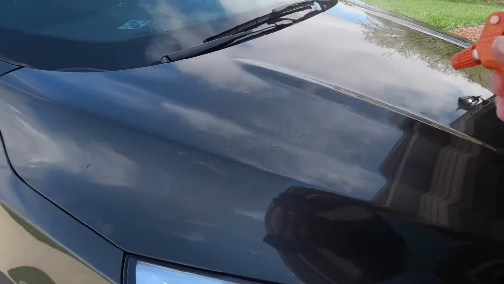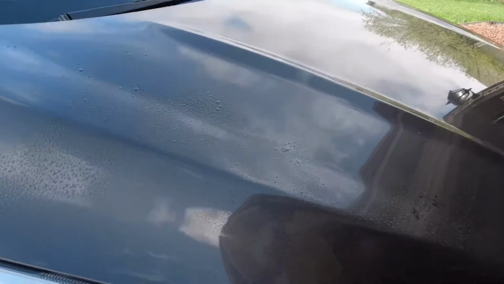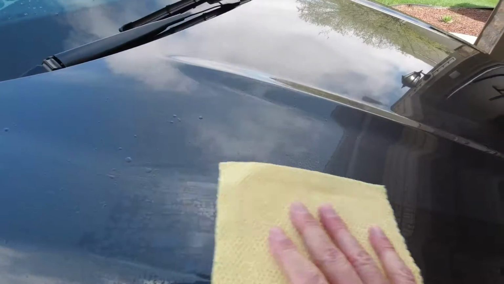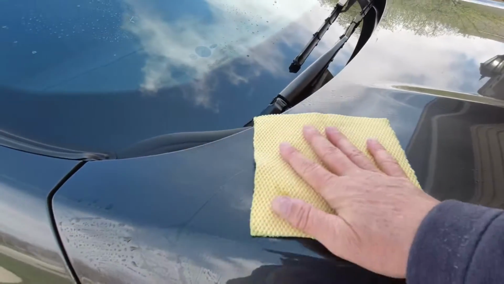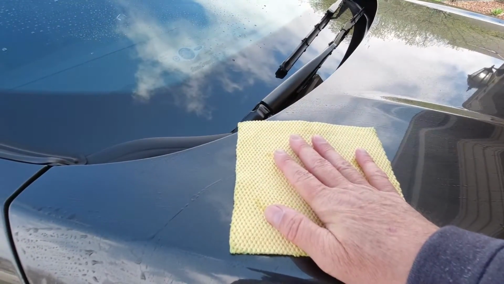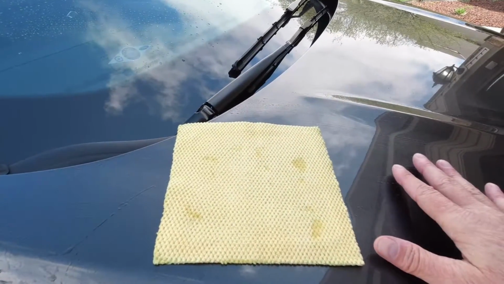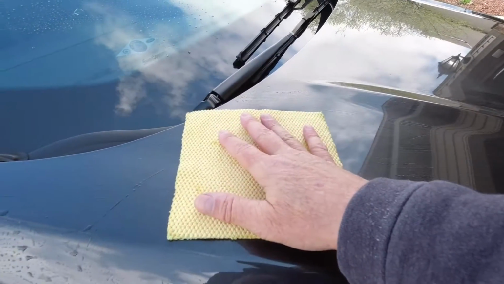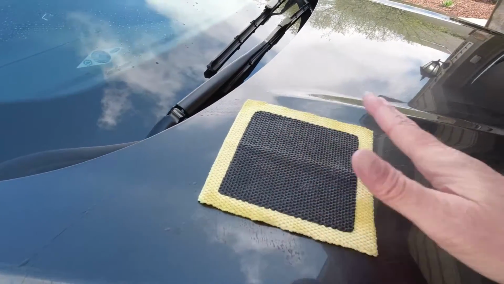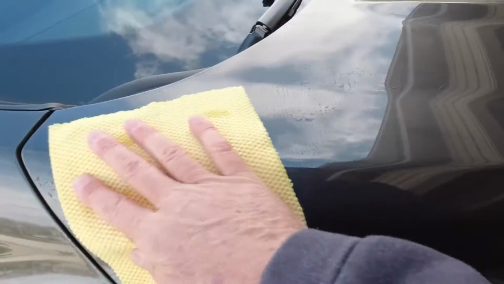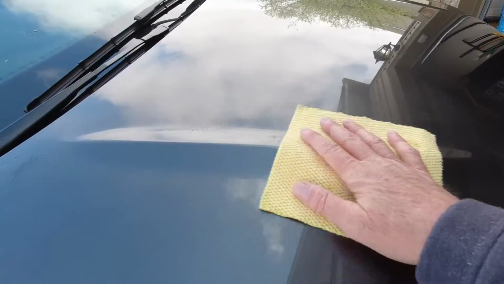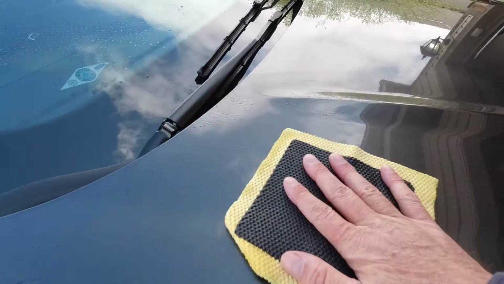And now, the clay towel. Because it's thin, you get a better feel of what's happening, removing the contaminants from the paint. It's also large enough that you're going to be able to get around the vehicle very quickly. Okay, let me dry this off and we'll do a final thought.